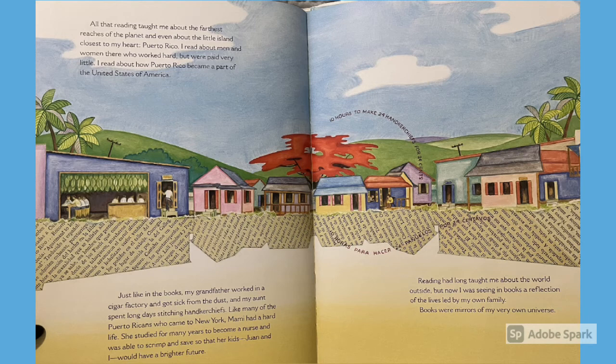Like many of the Puerto Ricans who came to New York, Mommy had a hard life. She studied for many years to become a nurse and was able to scrimp and save so that her kids, Juan and I, would have a bigger future. Reading had long taught me about the world outside, but now I was seeing in books a reflection of the lives led by my own family. Books were mirrors of my very own universe.